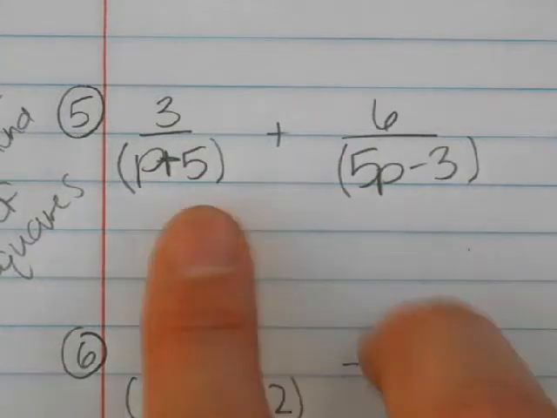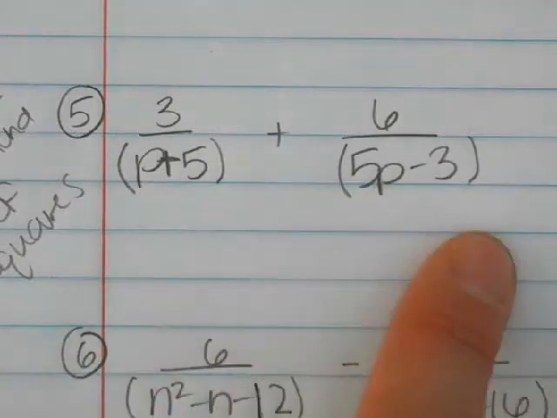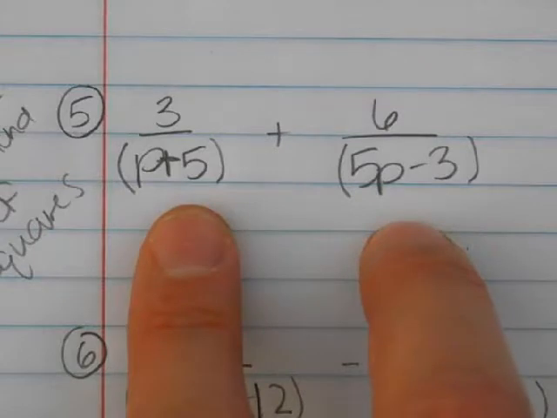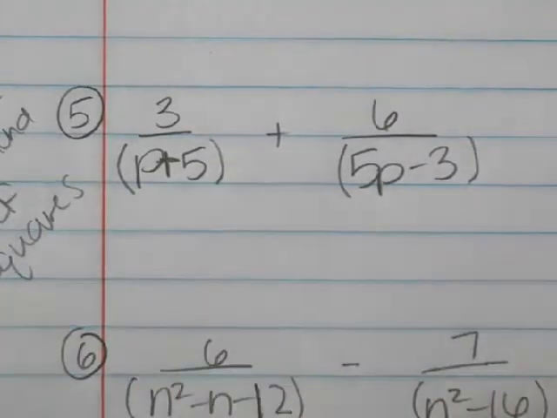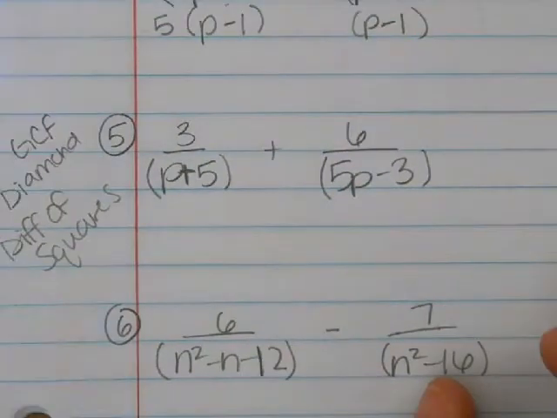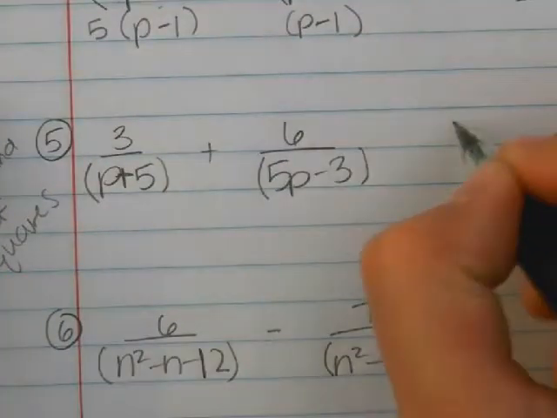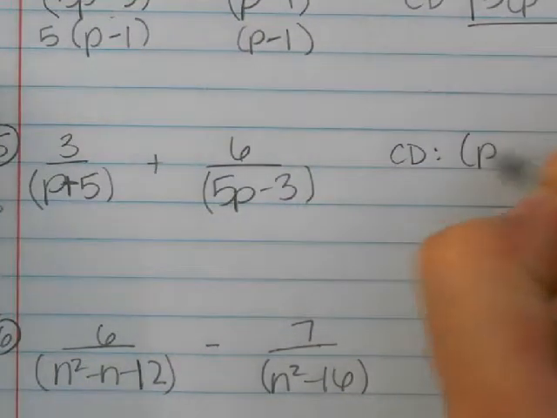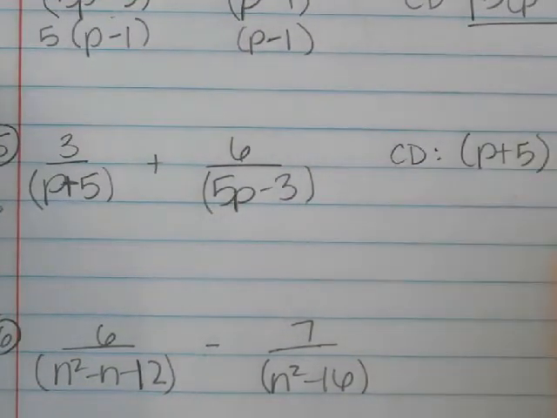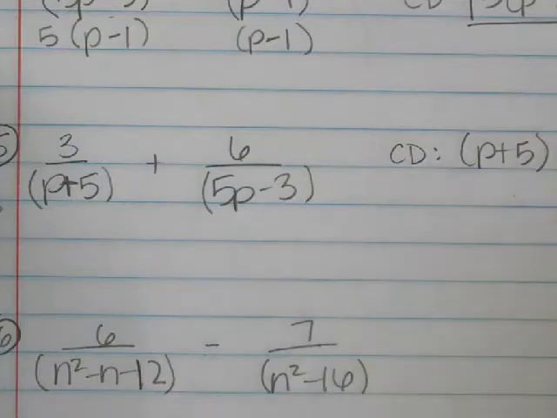If you look at this factor, it is completely different from that factor. I see that they have a 5 in common, but they're not the same. The factors are different. And so I'm going to say my common denominator needs both of those. It's going to need the P plus 5. It's also going to need the 5P minus 3. It's going to need both.